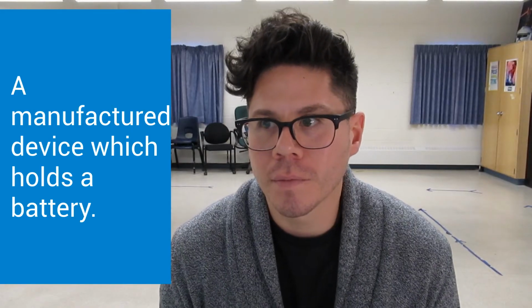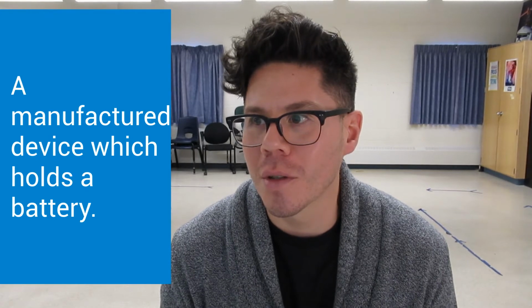Battery holder. It's a manufactured device which holds a battery. I don't know how I can expand on that really. It's a battery holder. It just holds things.